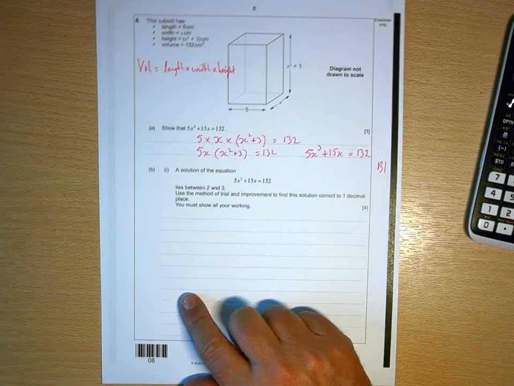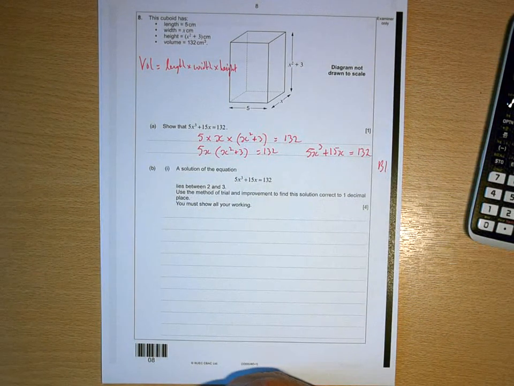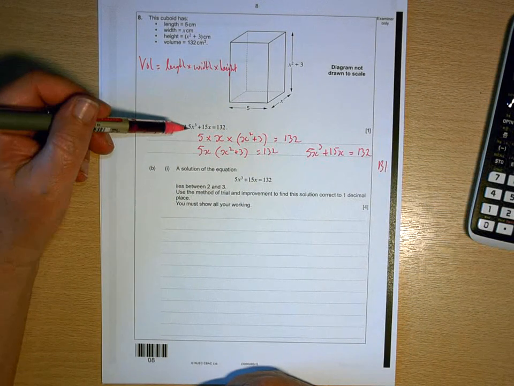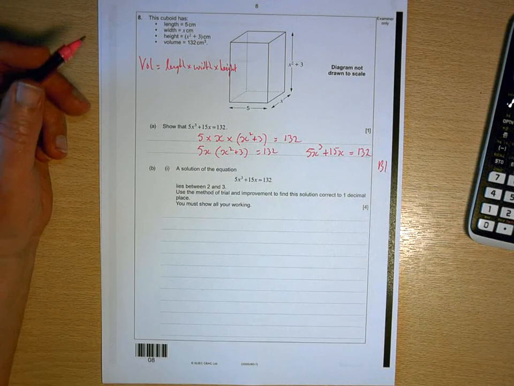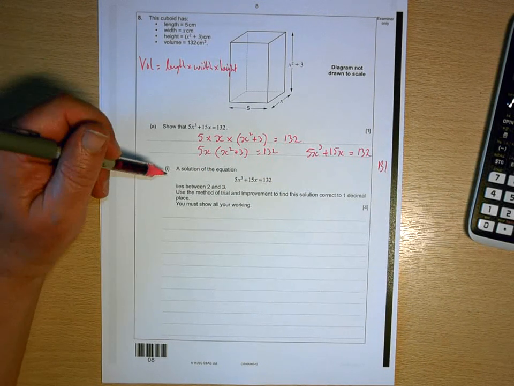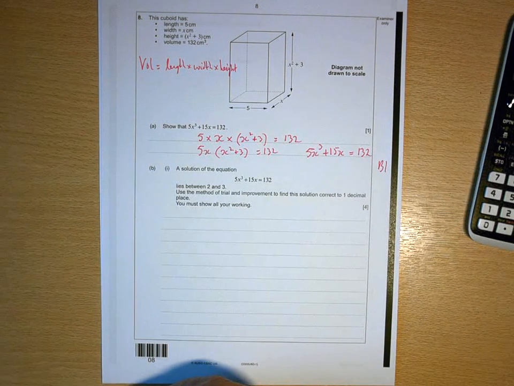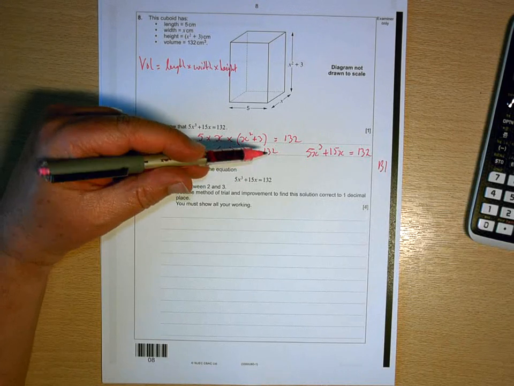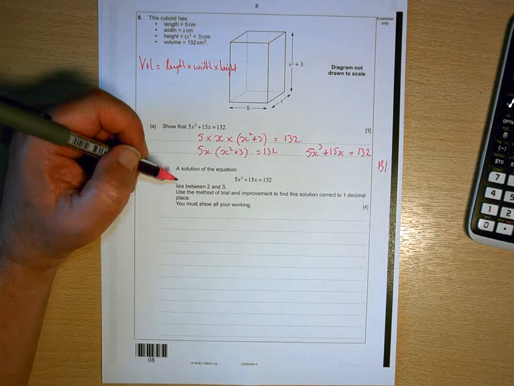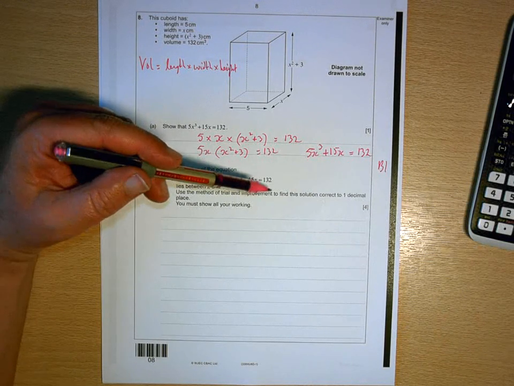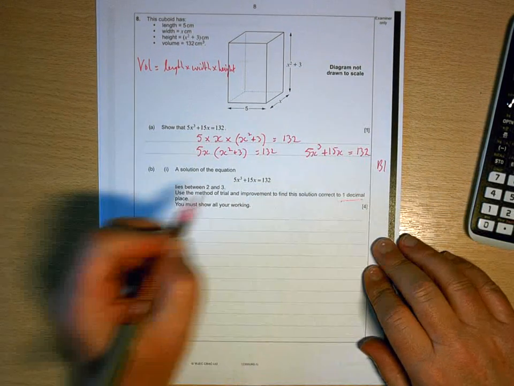It's either right or wrong. If you can't do it, this is one of the questions where, because they give you the equation, you can carry on and answer the second part, because the second part is the trial and improvement question. So a solution of the equation 5x cubed plus 15x equals 132 lies between 2 and 3. Use the method of trial and improvement to find this solution correct to 1 decimal place.